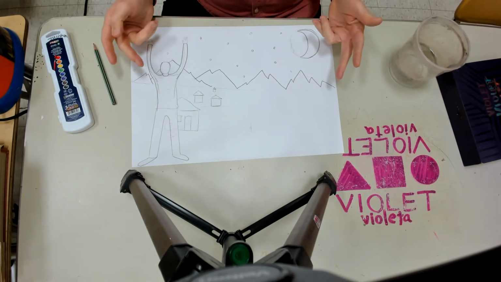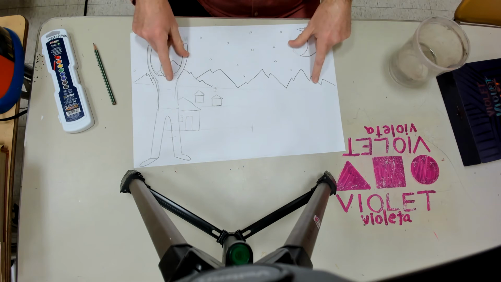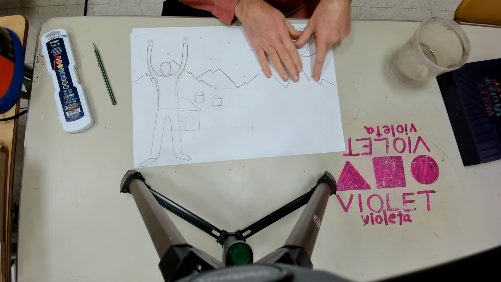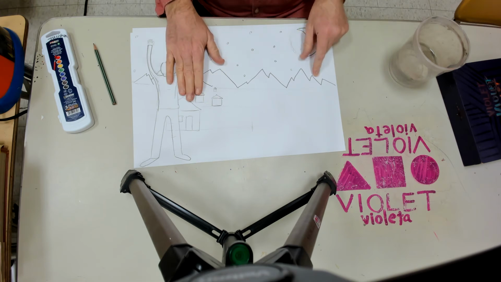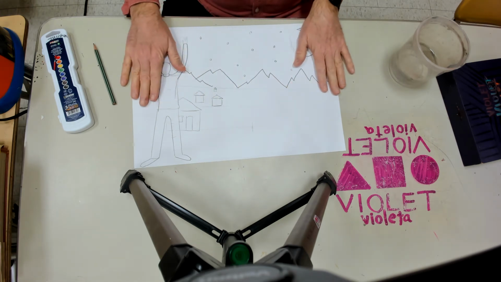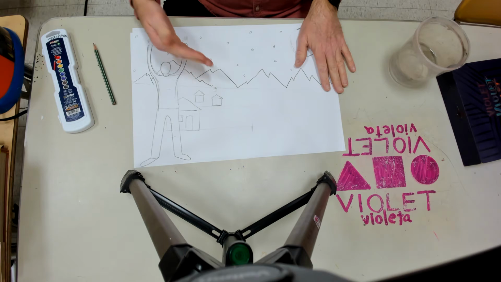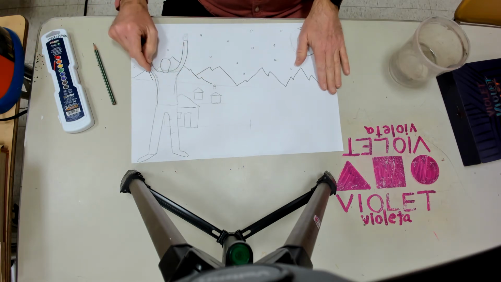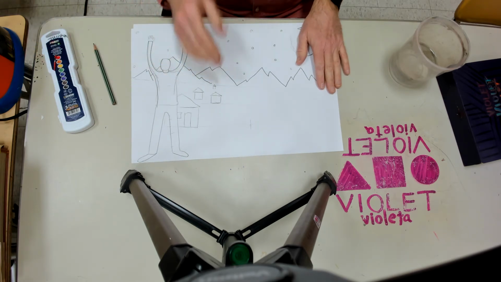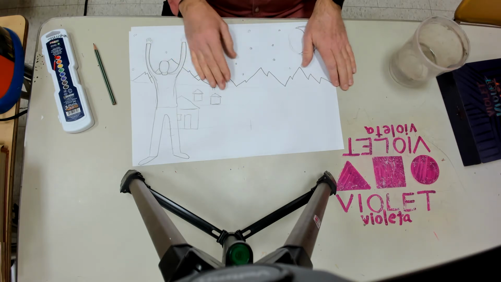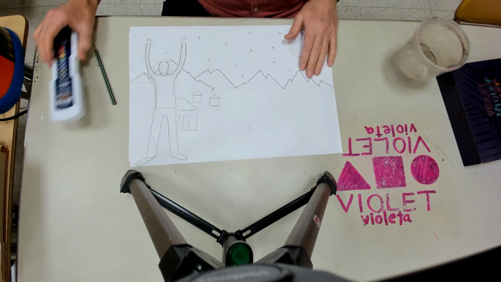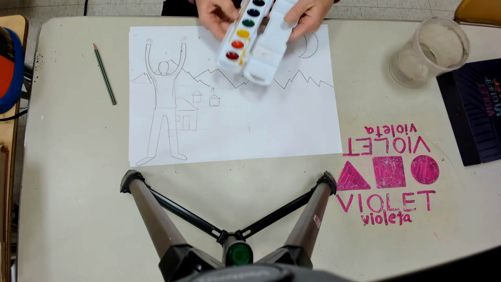We're going to do this in 2 steps. We're going to use watercolor paint, and then we're going to let it dry. Then we're going to go back over it with tempera paint. So watercolor paint is transparent. That means you can see through it, or you should be able to see through it if you use it correctly. Tempera paint is not transparent. That means you really shouldn't be able to see through it. It's opaque. Opaque means it's not see-through.